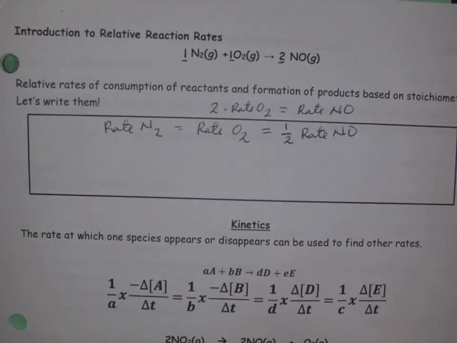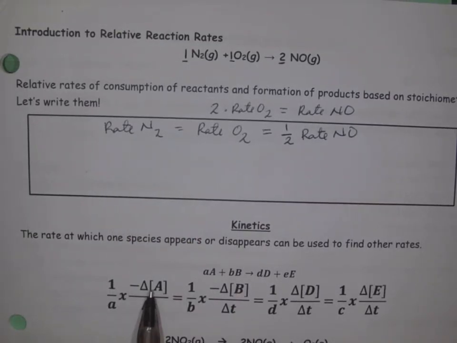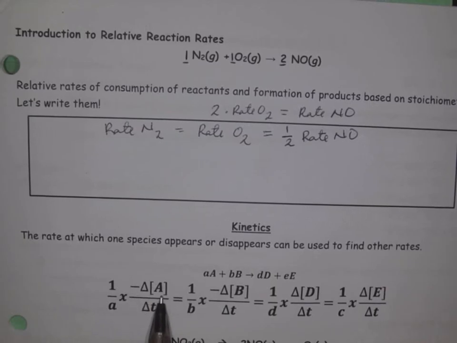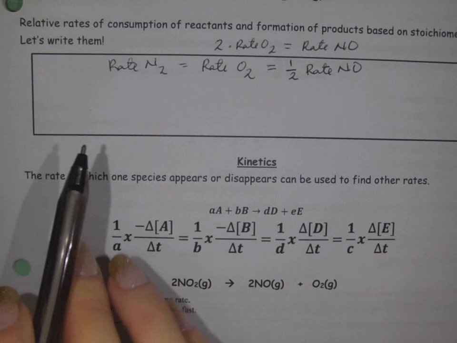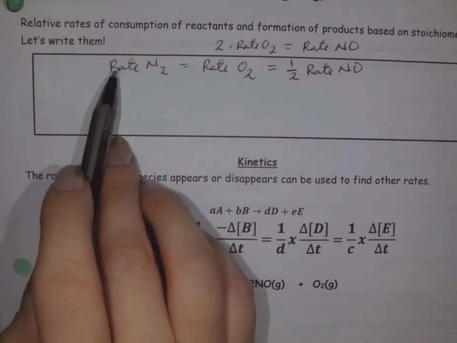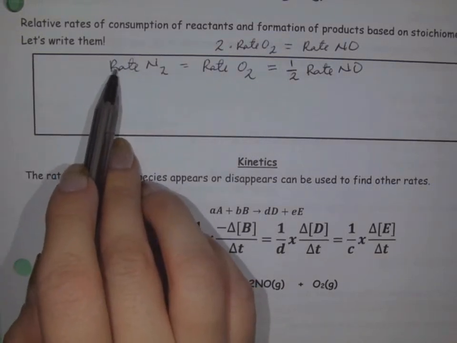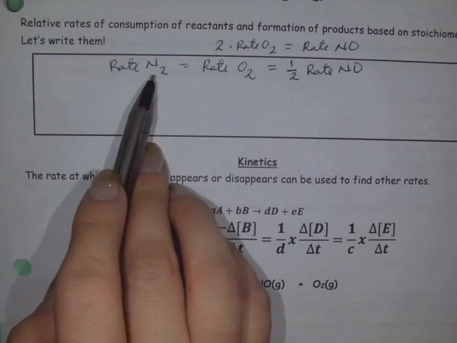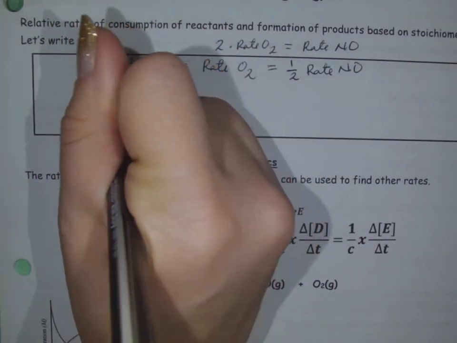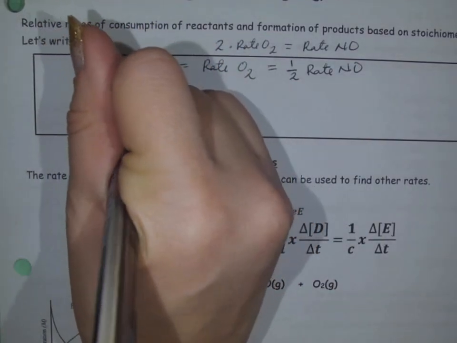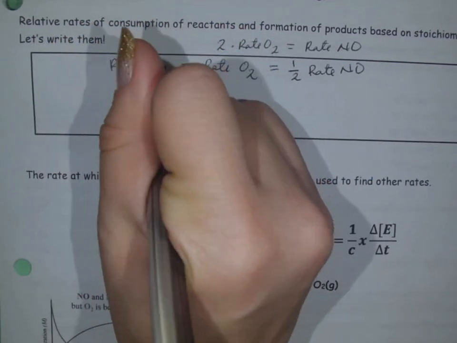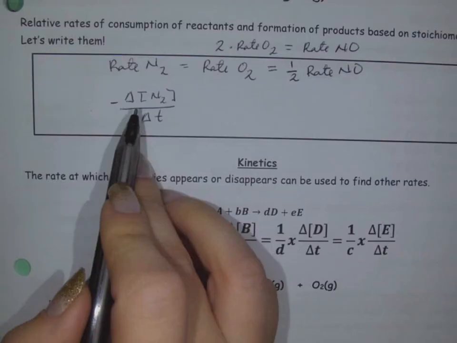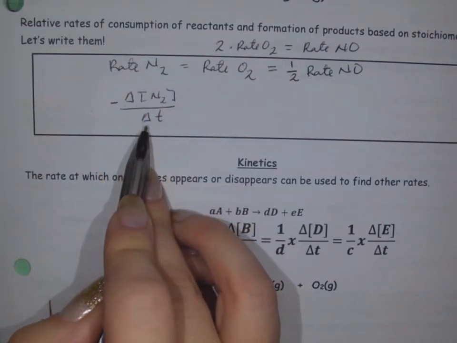Okay? Now, we can add our little fancy change in here. Like if you ever need to, or you see this on the test, just don't feel overwhelmed by this. Instead of saying rate of N2, the rate of N2 is the same as negative change in concentration of N2 over the change in time. How much is this disappearing over time?